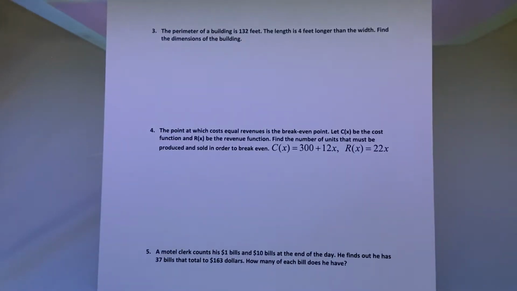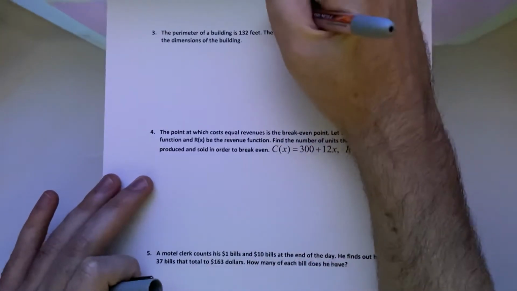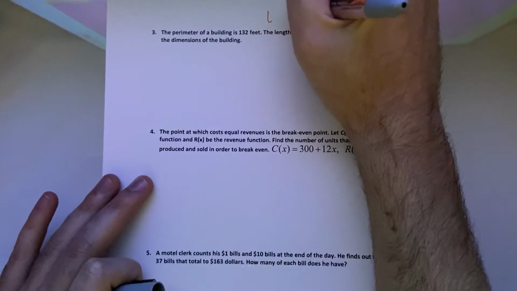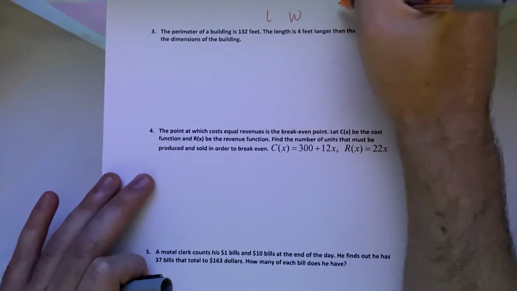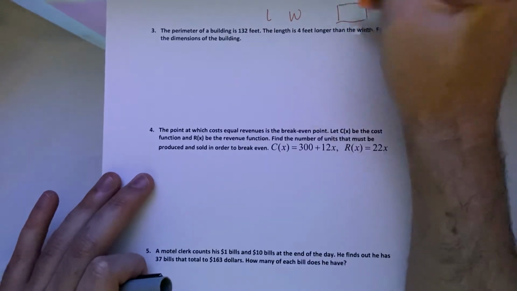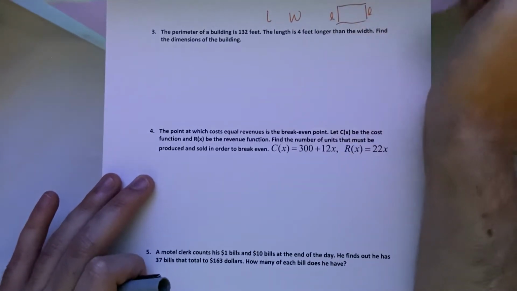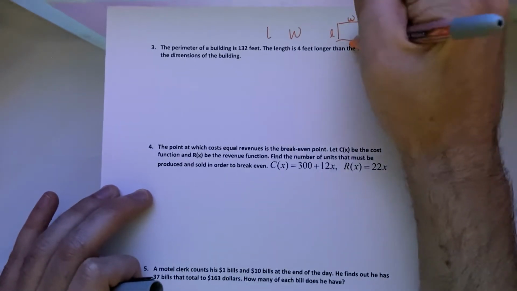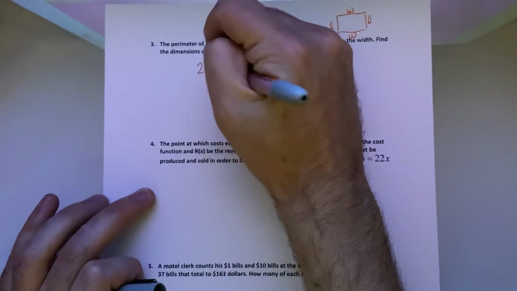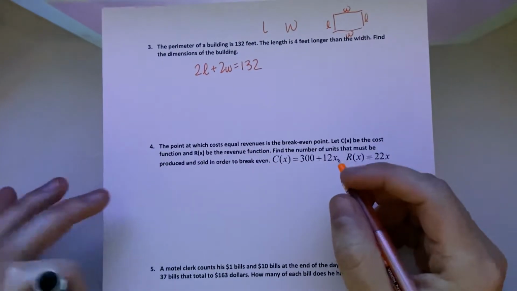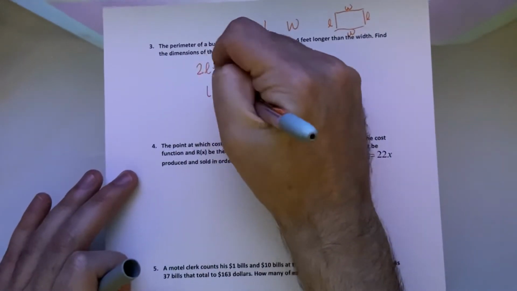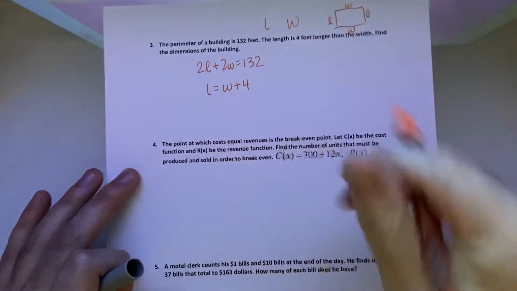Okay, the perimeter of a building is 132 feet. The length is 4 feet longer than the width. Find the dimensions. Okay, so for the building, we'll have a length and a width. So the perimeter of a building is 132. So we're talking about roughly a rectangular building. There are 2 lengths and 2 widths. So 2 length plus 2 width is 132. Length is 4 feet longer than width, so L equals W plus 4.